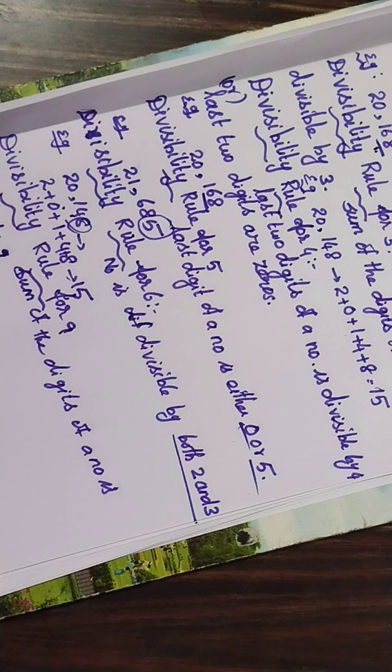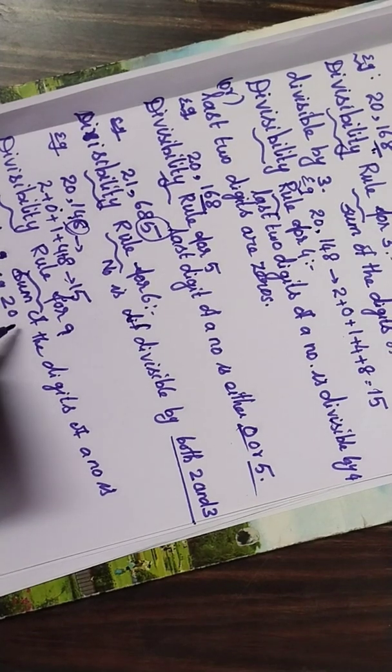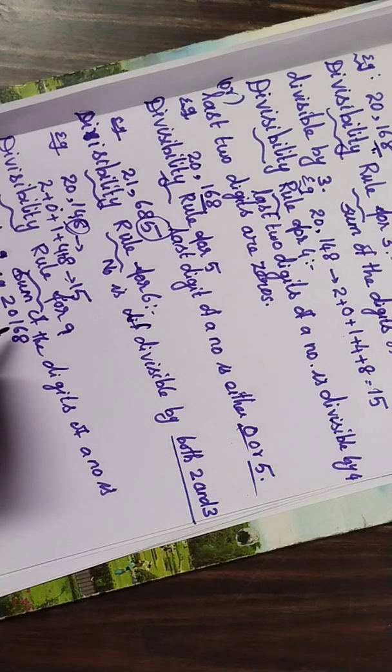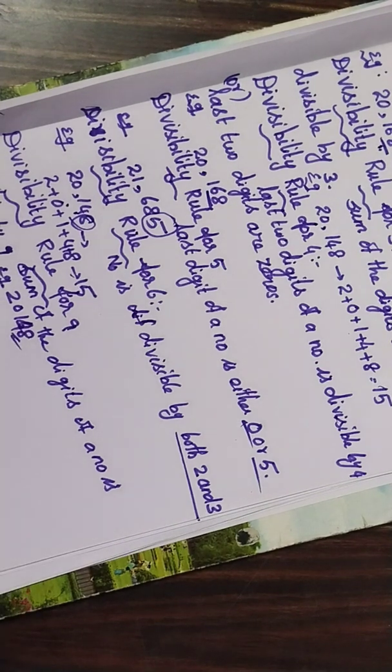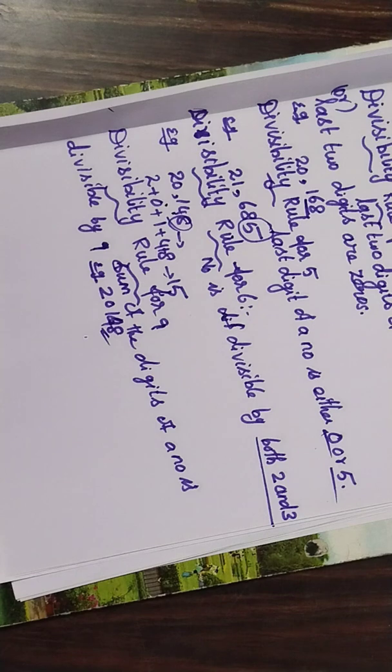For example, let me write one example. 20,148. This number is even, the last digit is even, so this number is divisible by 2. Then we want to find out whether it is divisible by 3 or not.